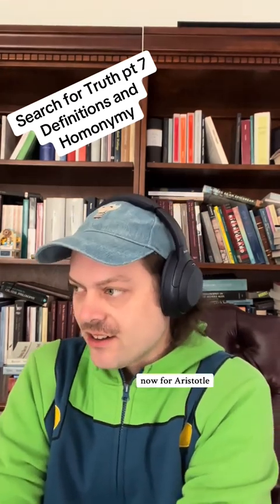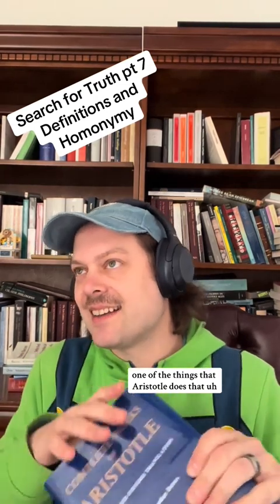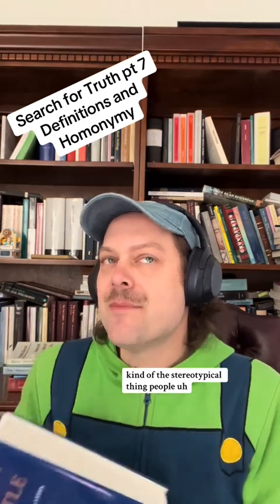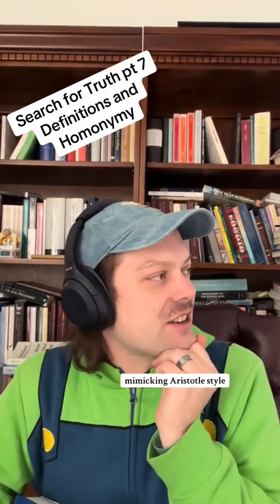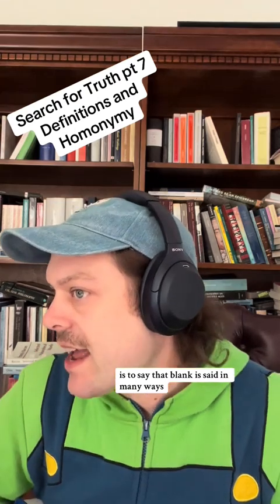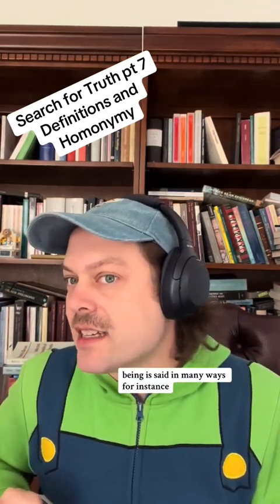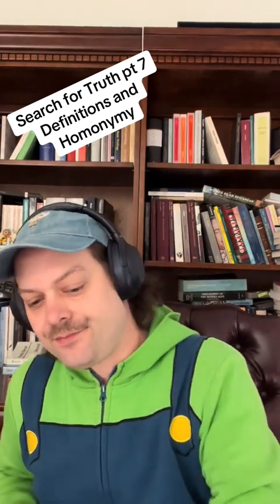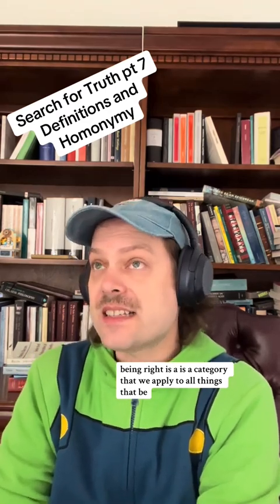Now, for Aristotle, really important. One of the things that Aristotle does, the stereotypical thing people do when they're mimicking Aristotle's style, is to say that blank is said in many ways. Being is said in many ways, for instance. Being, right, is a category that we apply to all things that be.